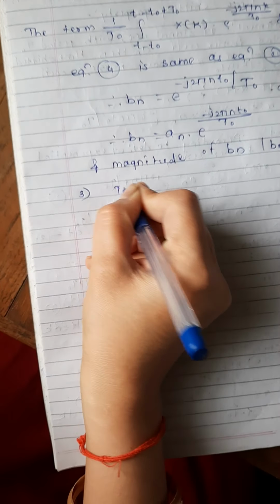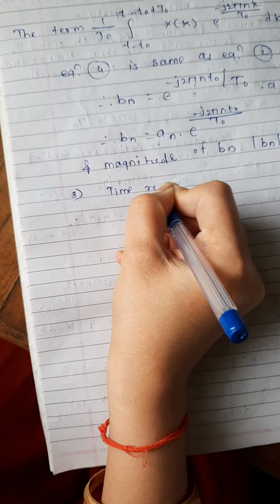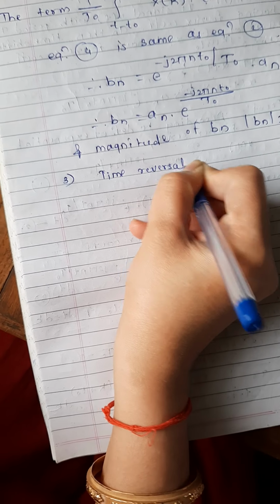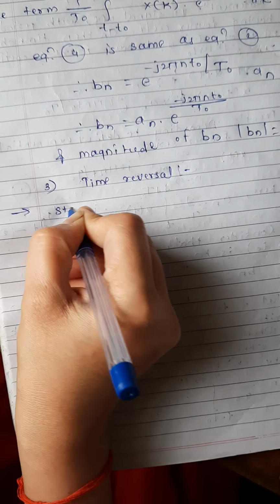So next property is time reversal. First we write down the statement for this.